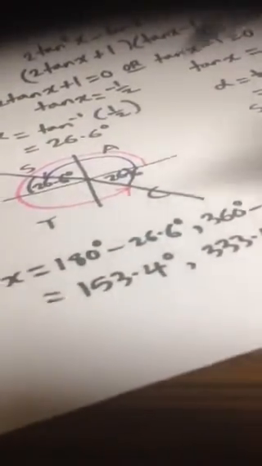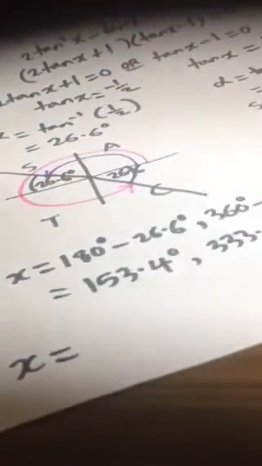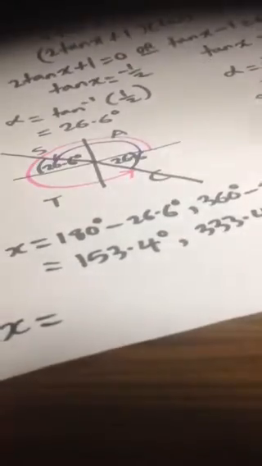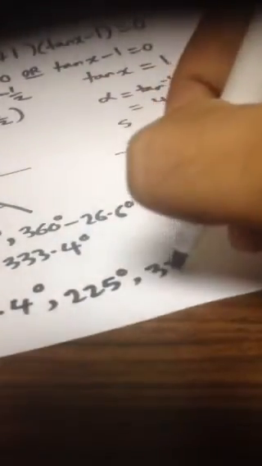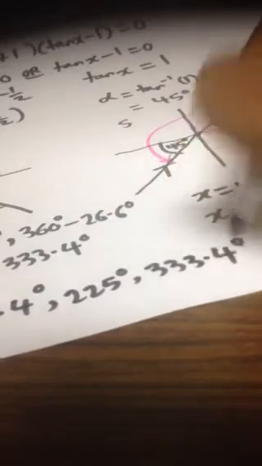So our final solution, where we group all the solutions together and put them in ascending order, x is equal to 45 degrees, 153.4 degrees, 225 degrees, and 333.4 degrees.